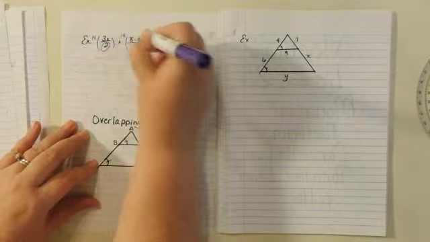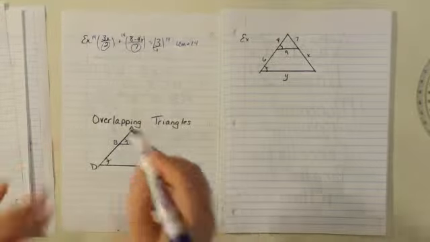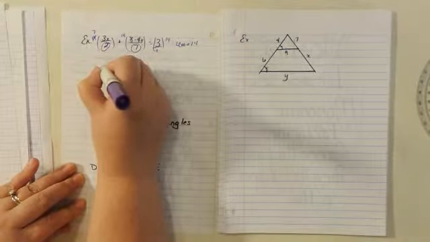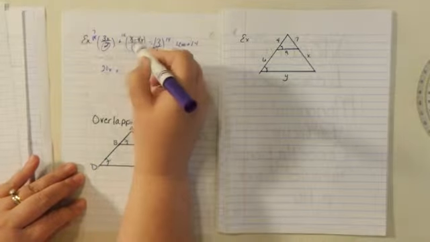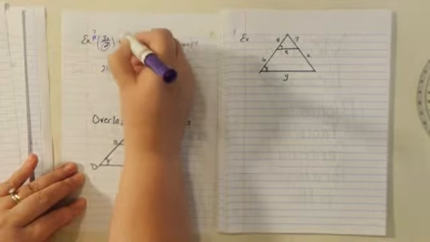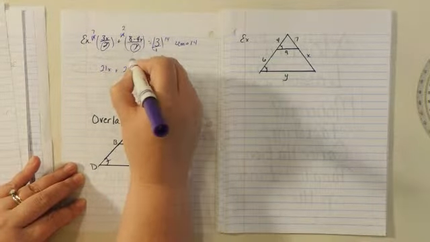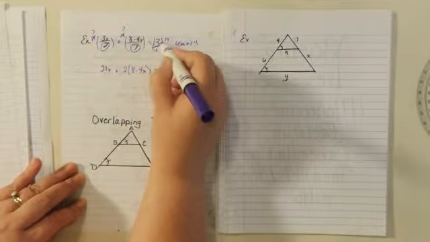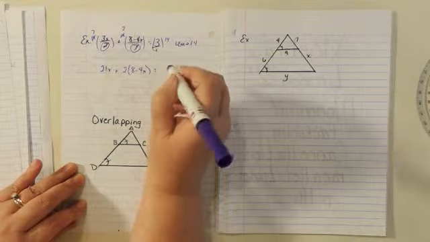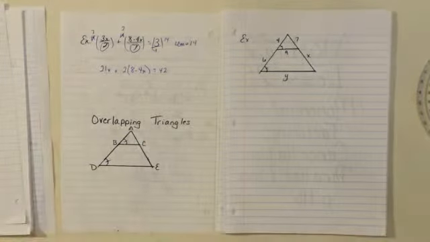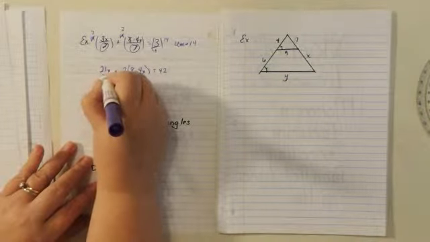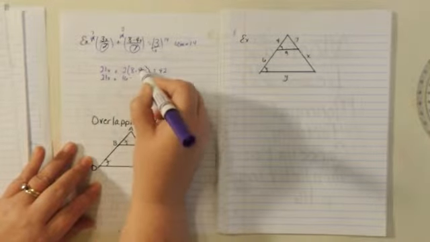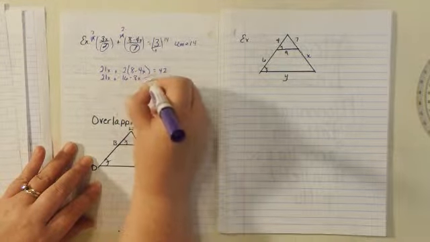14, 14, and 14. 14 divided by 2 is 7, so the 2 cancels and we're left with a 7. So that's going to be 21x plus 14 divided by 7 is 2. So this is going to be 2 times the quantity 8 minus 4x equals 3 times 14, which is 42. Okay, let's get rid of this parenthesis. 21x plus 2 times 8 is 16, minus 2 times 4x is 8x, equals 42.